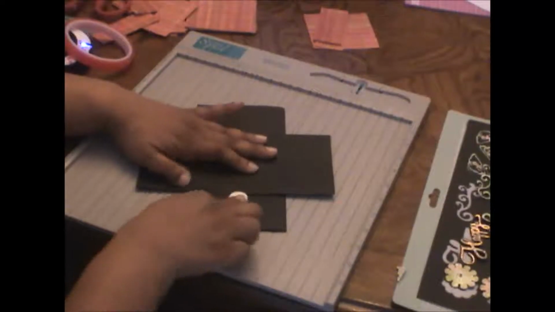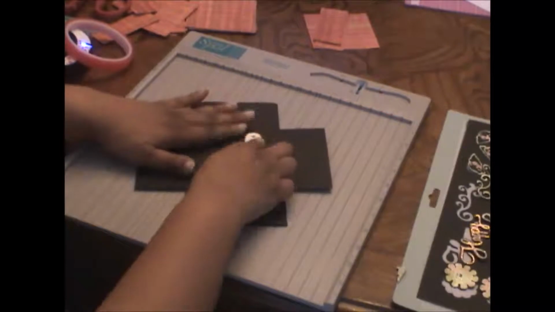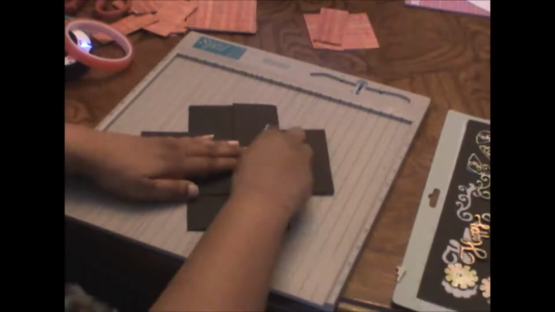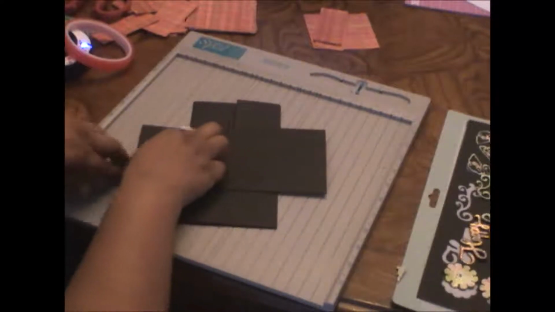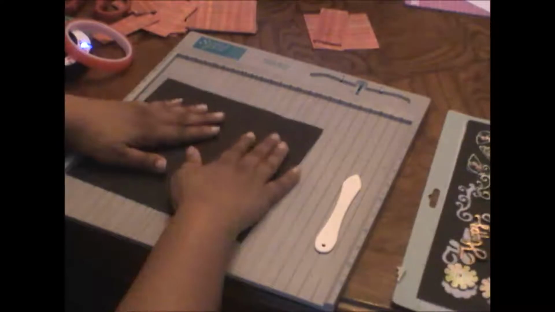So even if your score lines get a little off, you can adjust it back in place. Score it again and trim and open and then start assembling. So I will start putting the pieces together and we'll see how it looks when it's finished.